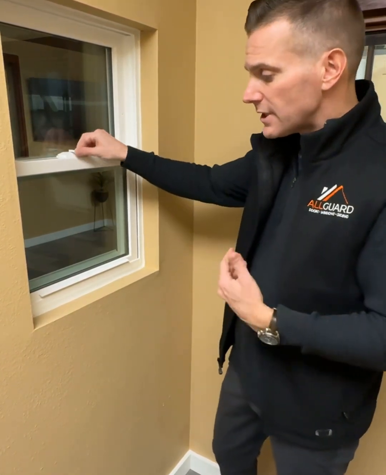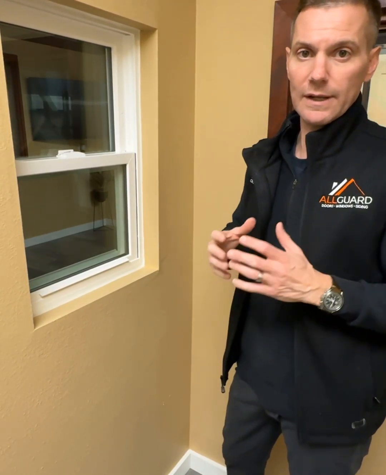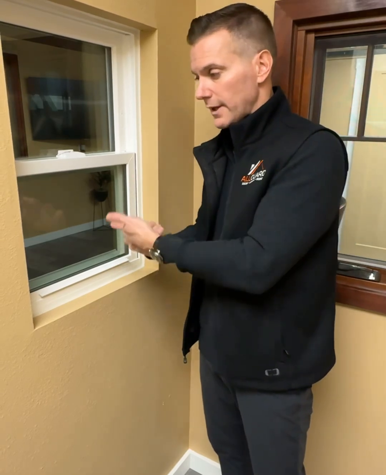So just some tips, guys, especially during these frigid temperatures. Just be mindful of that humidity. That really is what's taking place and hitting up there.